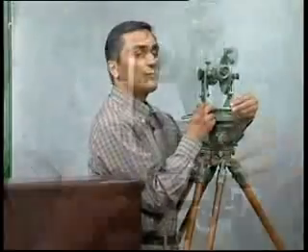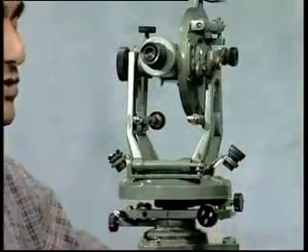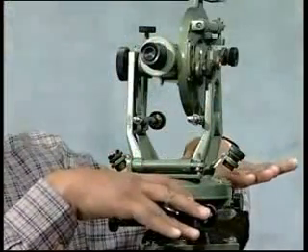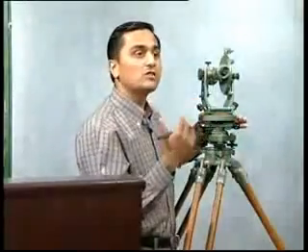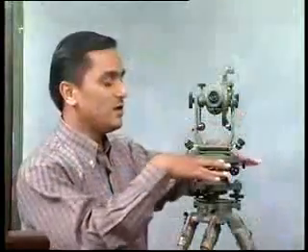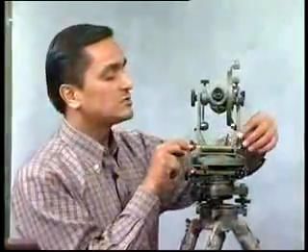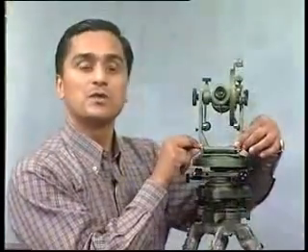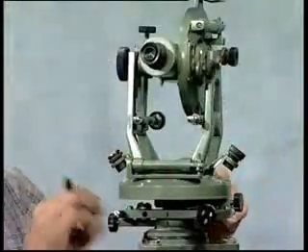A similar bubble tube is fitted here, because we want to ensure that this plate is horizontal. We want to measure the angles. All the angles are to be measured on a horizontal plane. We want to make this plate horizontal. That is how we make use of the bubble tube. So we will see about this in a moment.